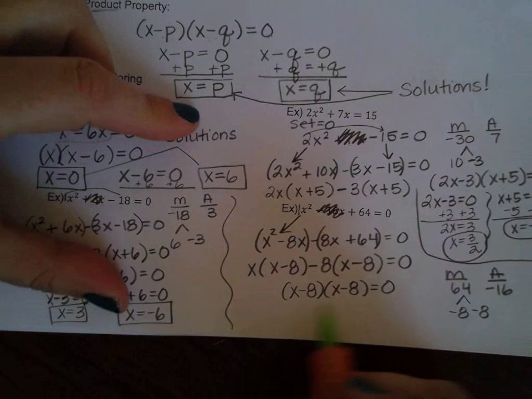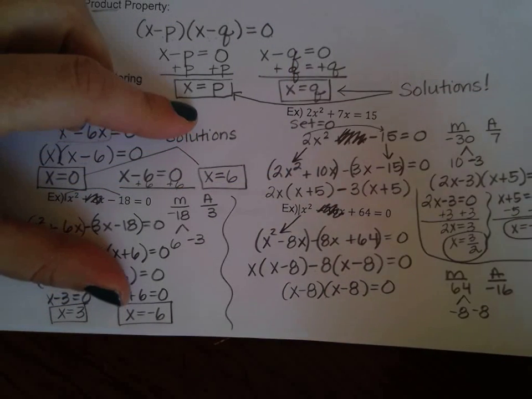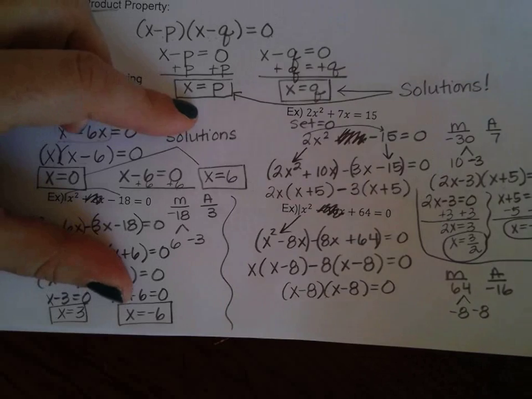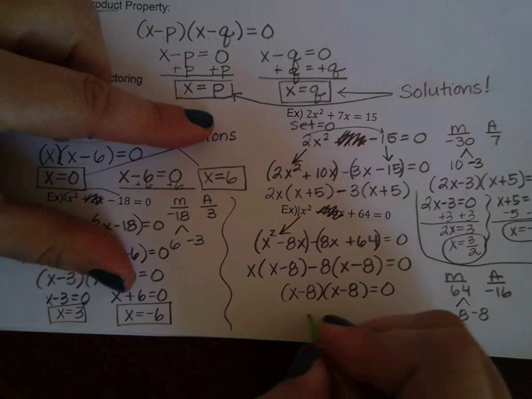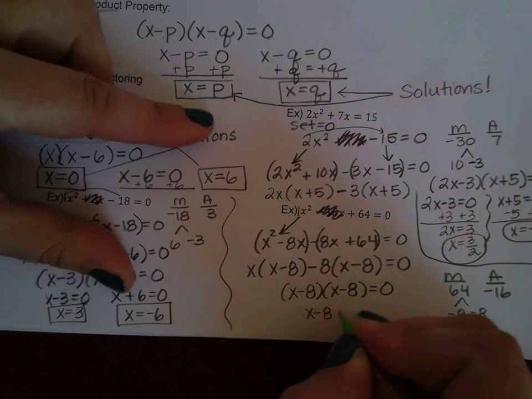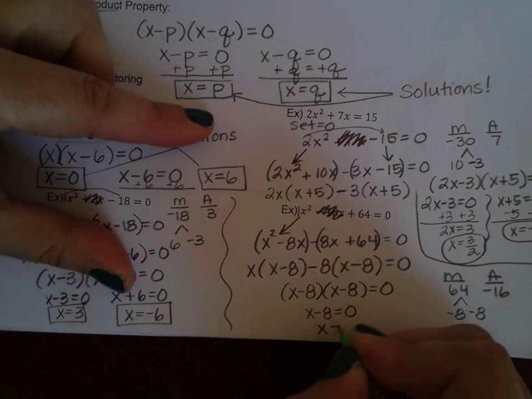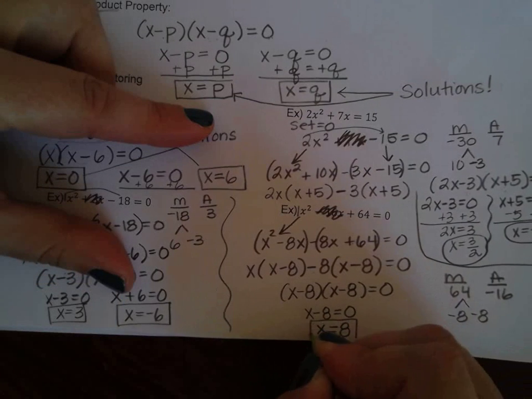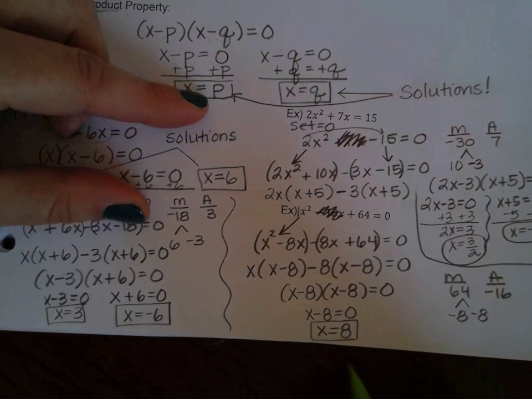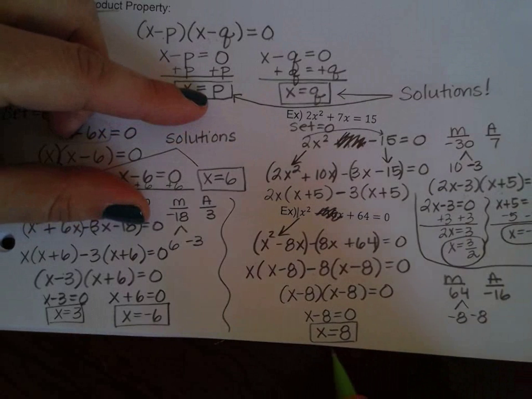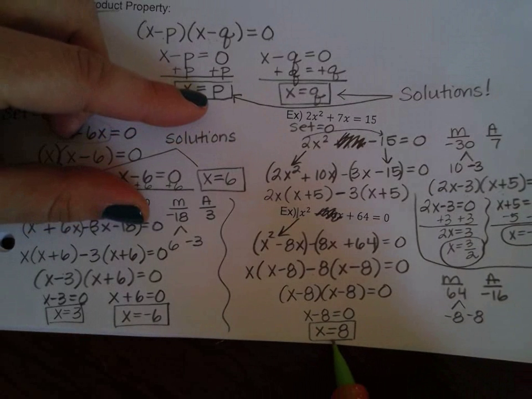Well, it looks like we've got two of the same thing. So you don't have to set it equal to 0 twice. It's going to come out to be the same answer. So it's just going to be x minus 8 equals 0. Therefore, x equals 8. So here's an example of a quadratic that only has one solution.